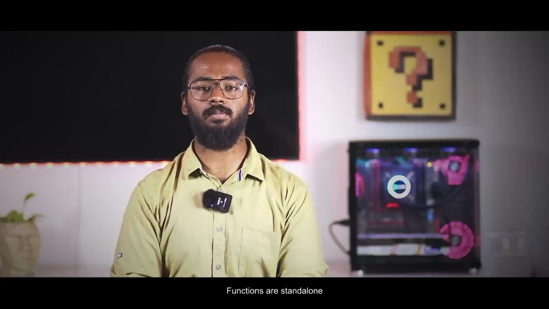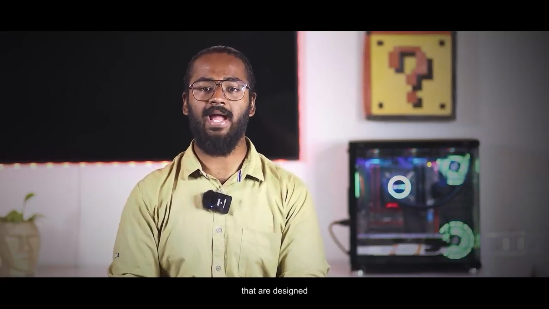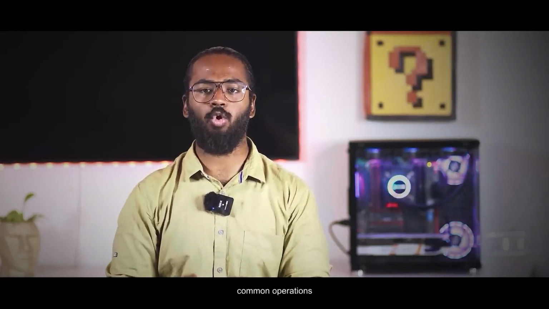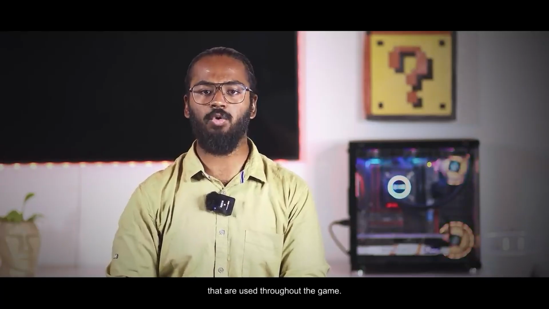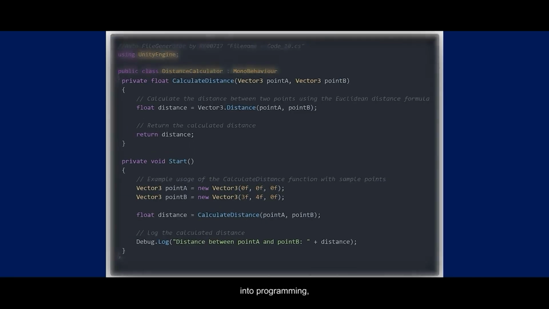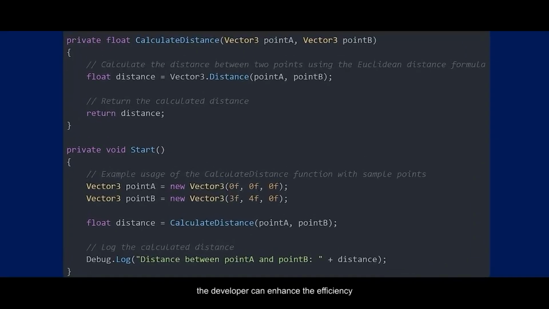Functions are standalone blocks of code that are designed to perform specific tasks, making it easier for the game developer to encapsulate common operations that are used throughout the game. By implementing functions into programming, the developer can enhance the efficiency of the development process and ultimately produce a high-quality game in lesser time.